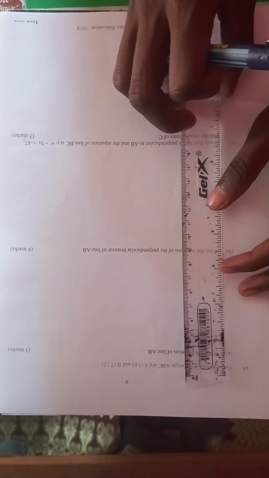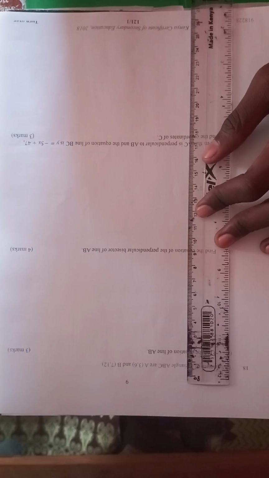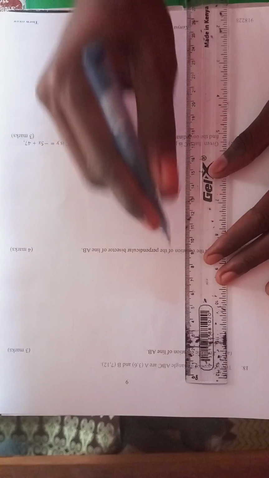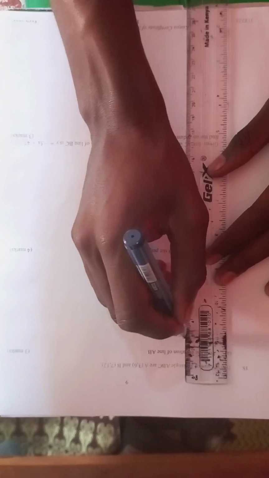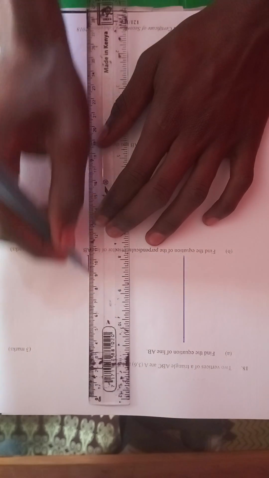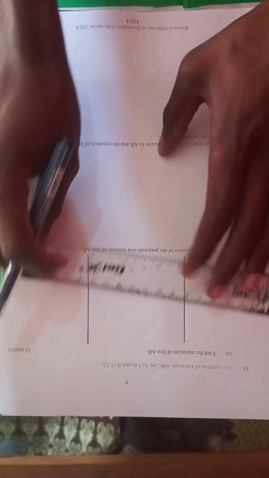So for part A, for you to have an equation of a straight line, you need to calculate the gradient of the line, the gradient or the slope of the line. So this is how we are going to go about it. We are given 2 points and the points are A and B.